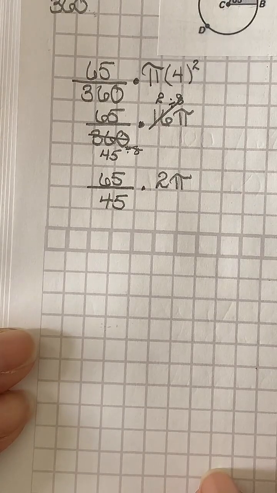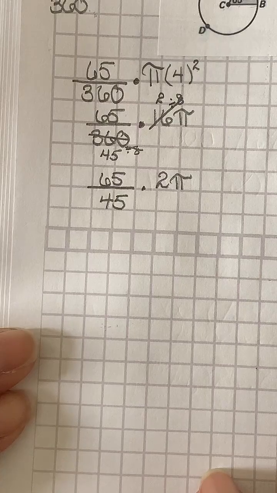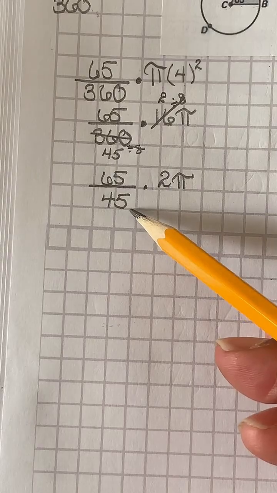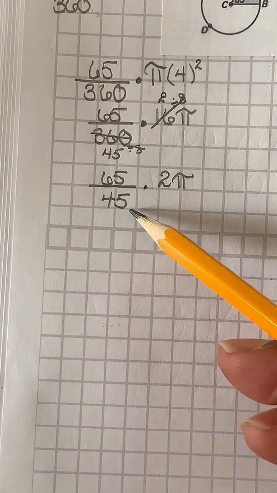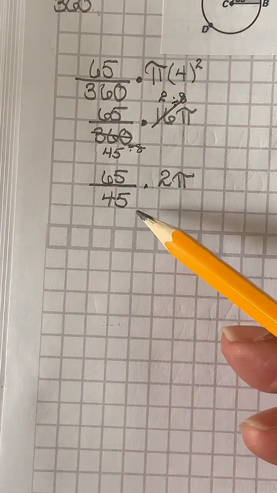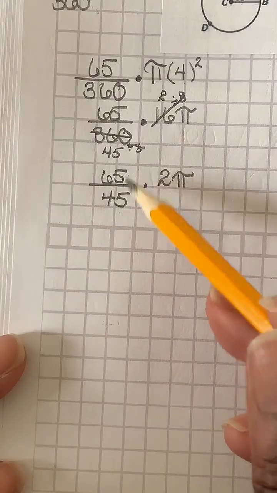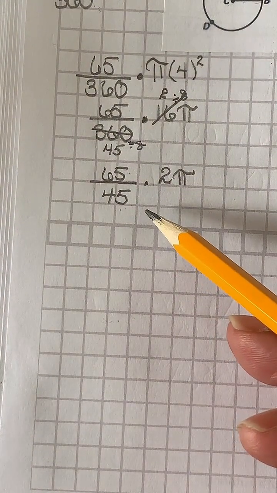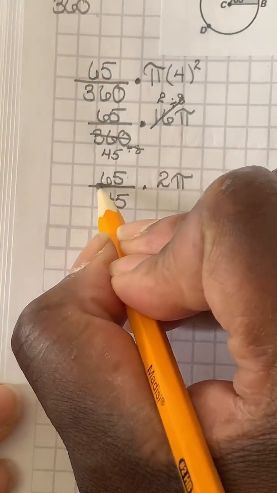Okay. What do you mean, can I add a 1? Okay. Okay. So now we have our 65 and our 45. So like Lisa kind of mentioned, it will work with 5s. So if I want to, I can simplify this. So 65 divided by 5 will give me what?